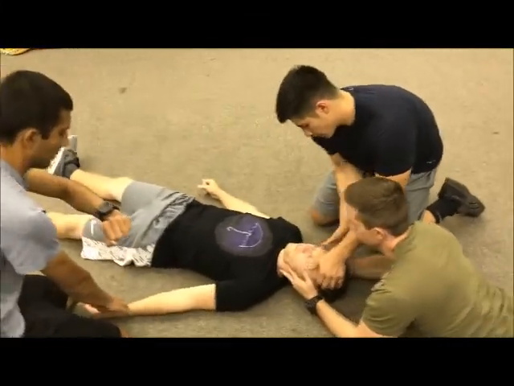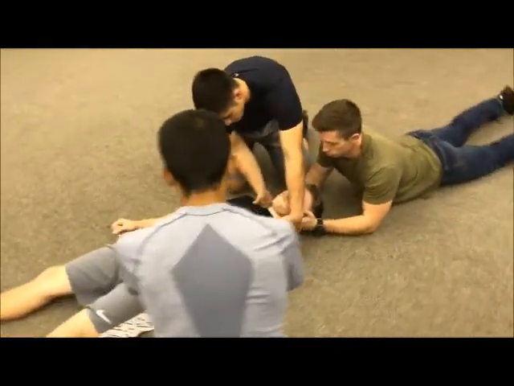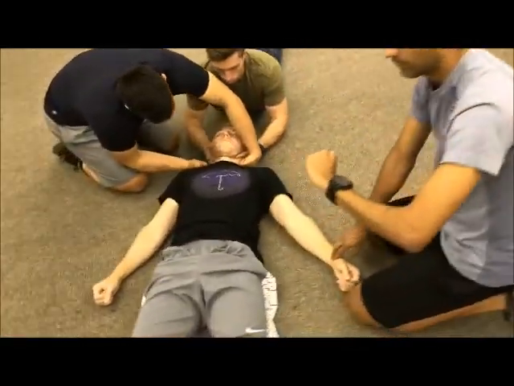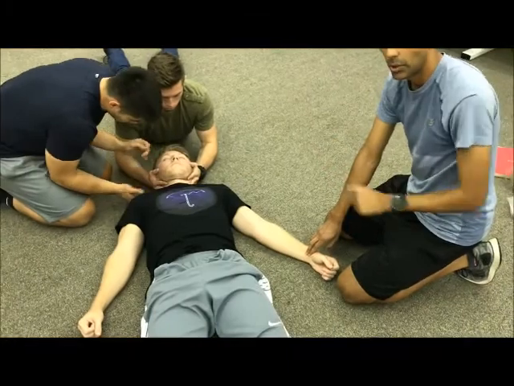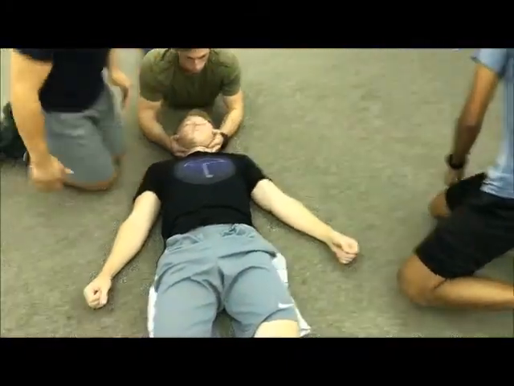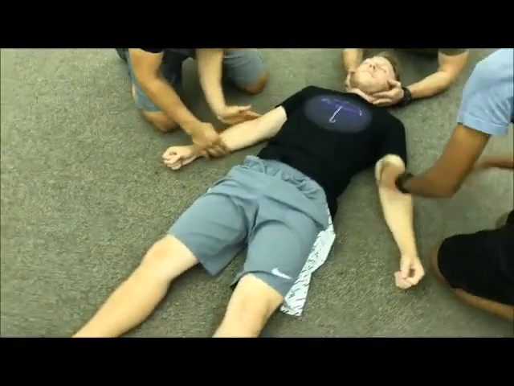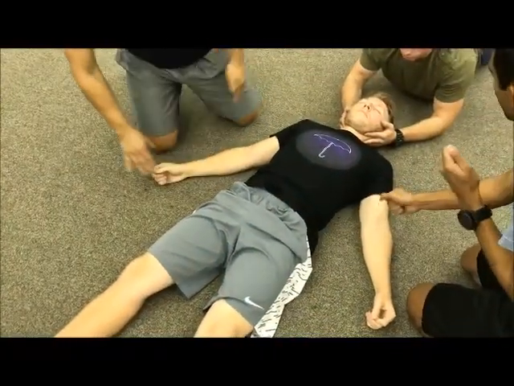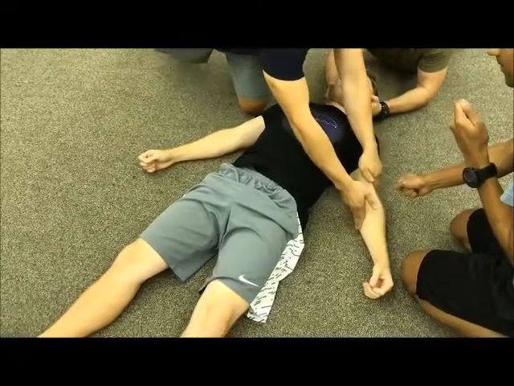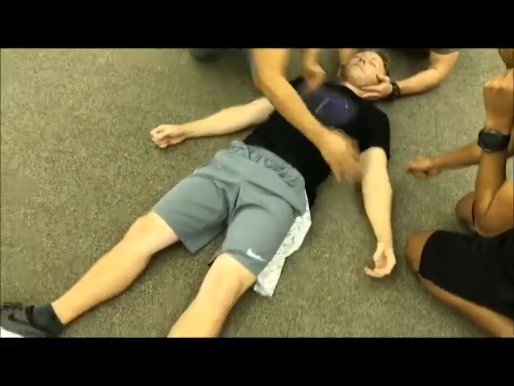As I'm palpating, I'm looking for any deformities, any contusions, abrasions, punctures, any burns, tenderness, lacerations to any of these areas, any of these regions that I'm palpating. Pulse is normal.